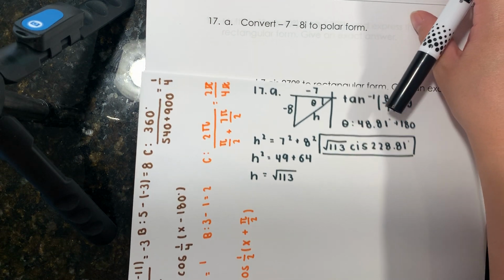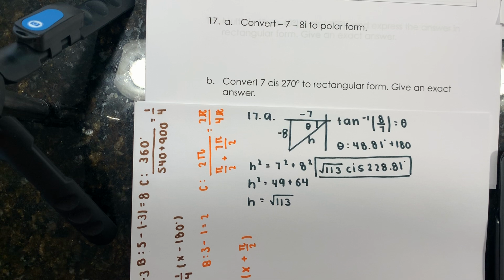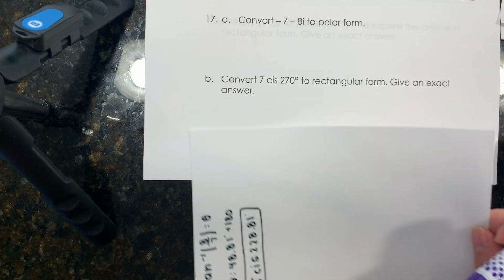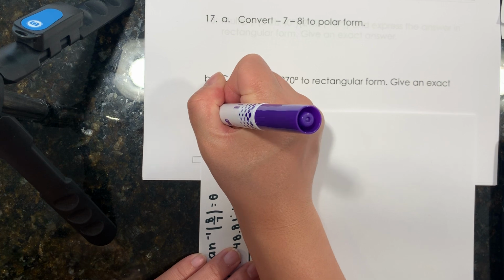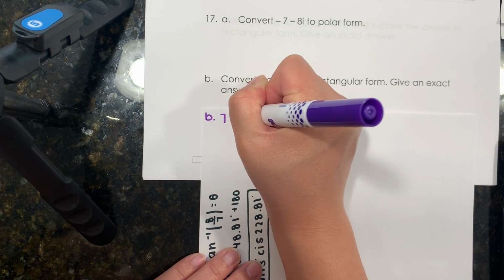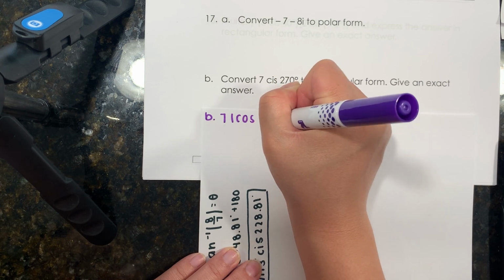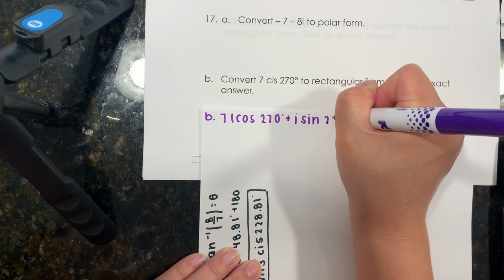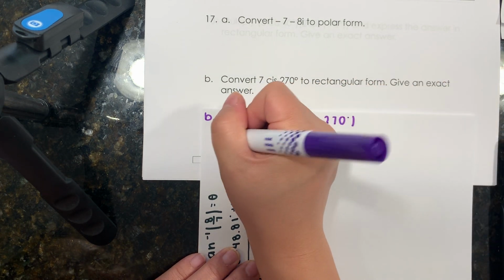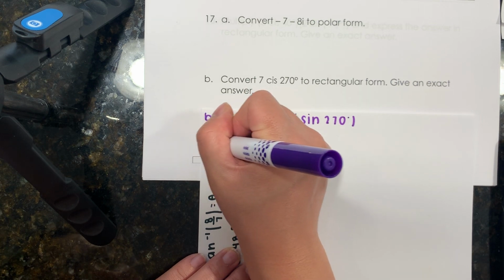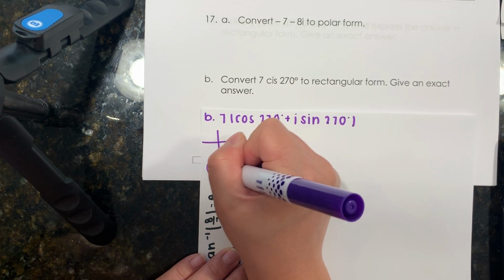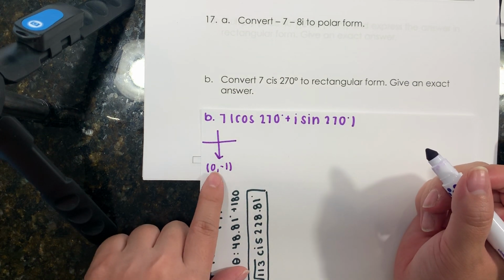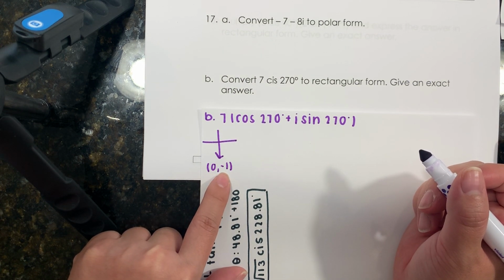well. Now for part B, I have to convert this from polar form into rectangular form. So what I'm going to do is I have to expand that CIS. So that means that for part B, I have 7 times cosine of 270 plus I sine of 270. 270 is down on our unit circle, which is 0, -1. Cosine is equal to the x-coordinate, sine is equal to the y-coordinate.